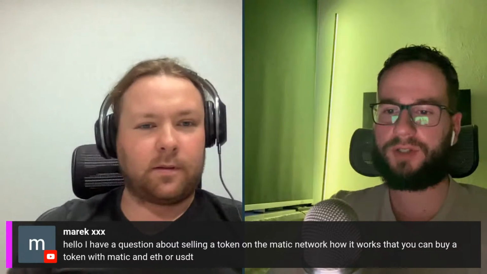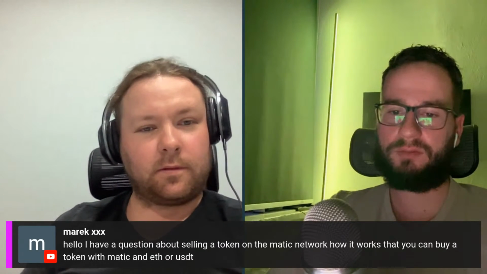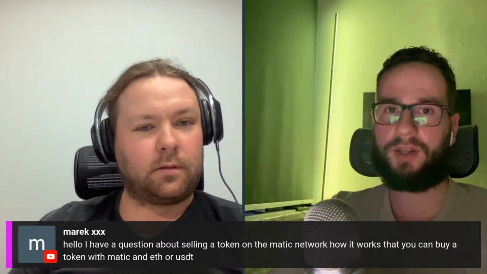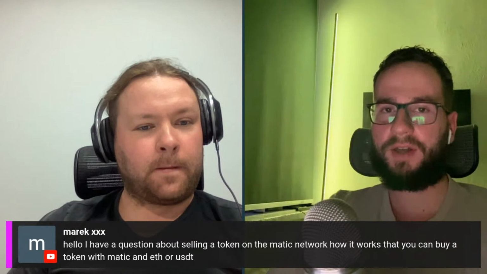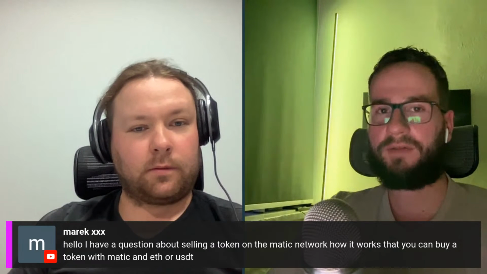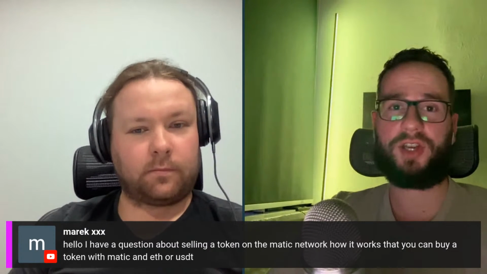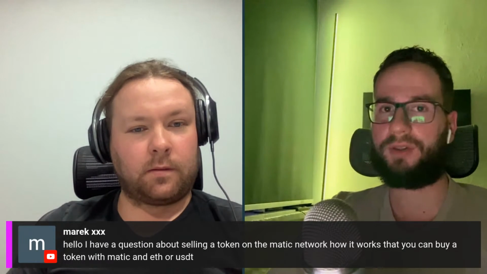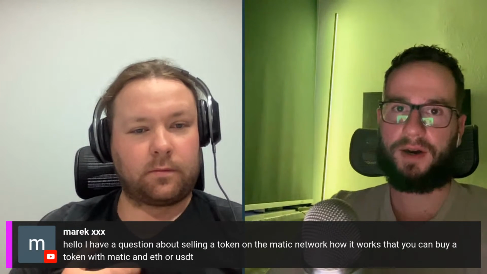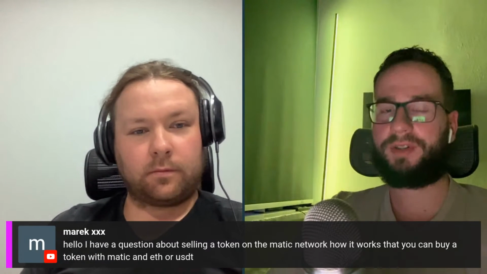Yeah, I think the question is, that we have multiple networks in the Ethereum world. So we have layer 1, which is basically the Ethereum mainnet, and we have layer 2 and sidechain solutions like Polygon. And for example, Polygon is a sidechain that is way cheaper than Ethereum.